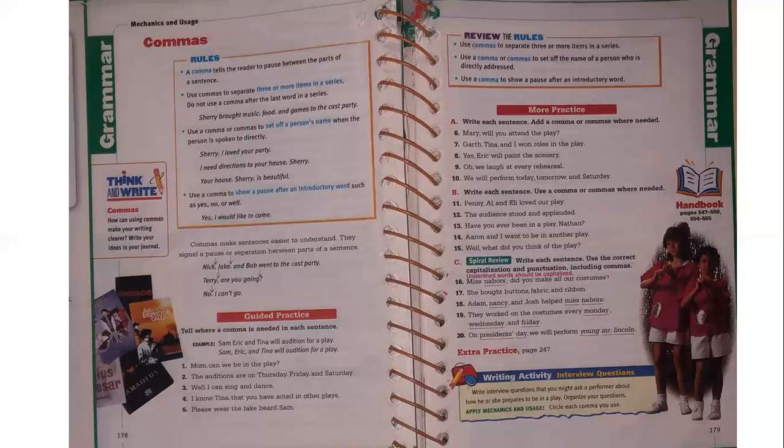Number 15. Well, what did you think of the play? Well, here is an introductory word. We should put a comma after well.